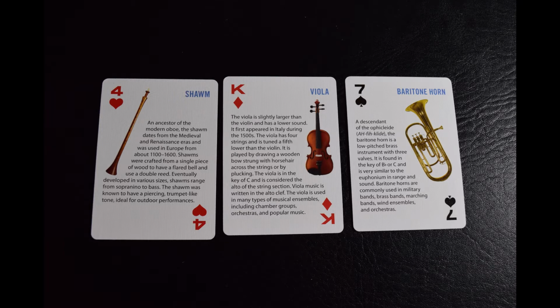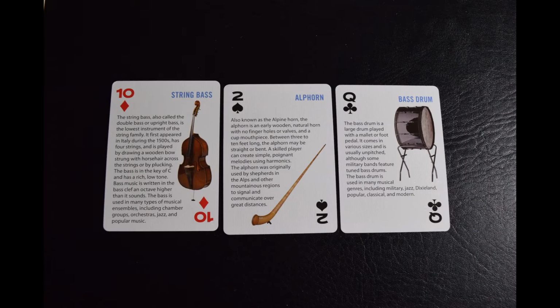That was a shawm. Okay, next you see a string bass, an alp horn, and a bass drum.